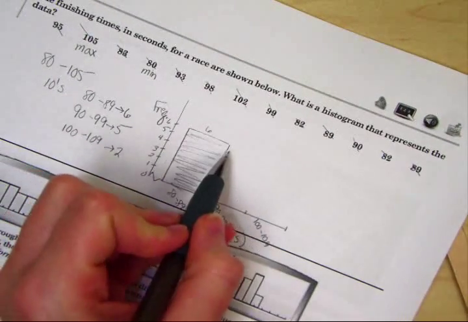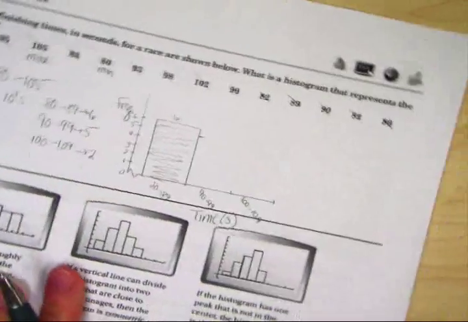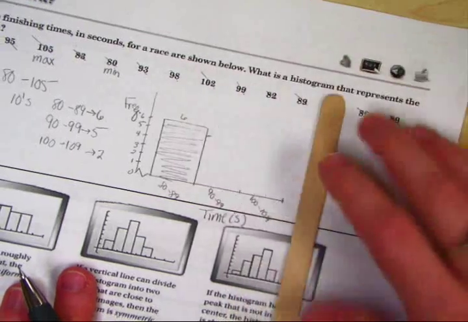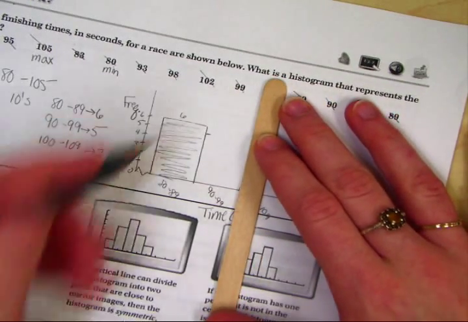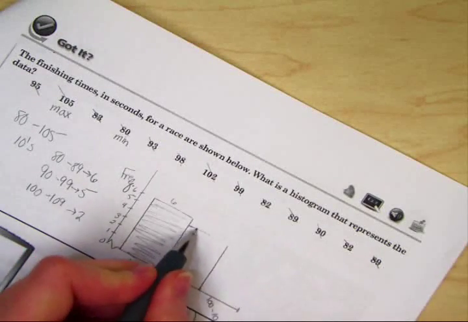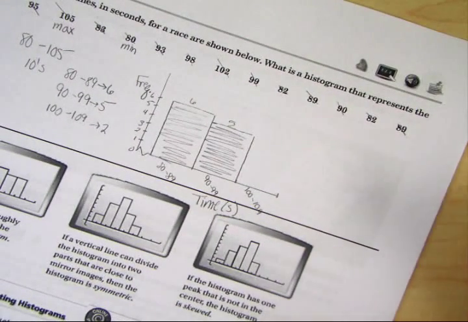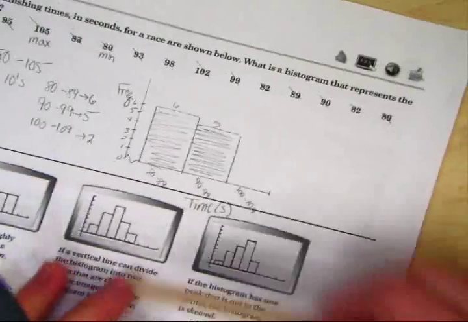Now 90 to 99. That's going to go up to 5. And last, 100 to 109 is only going to go up to 2.